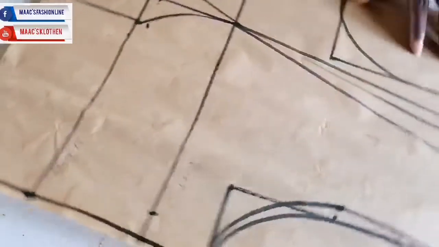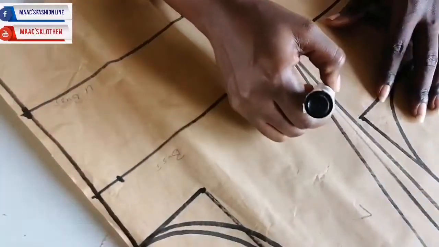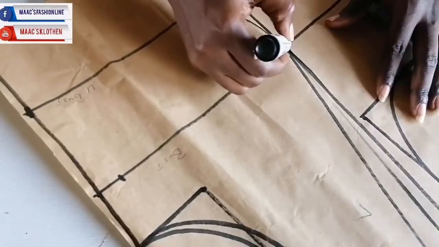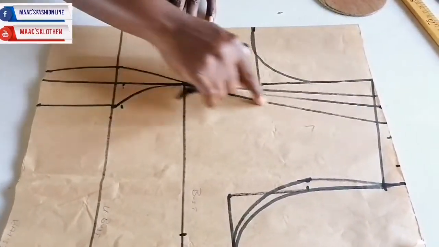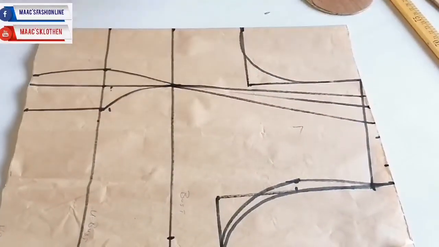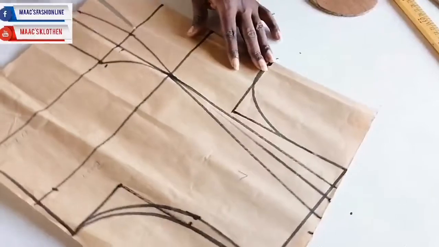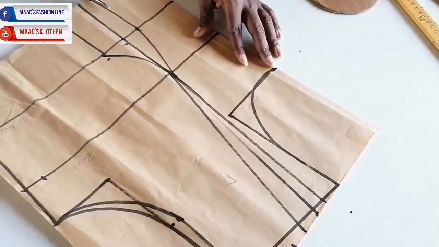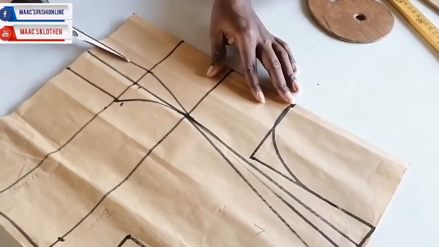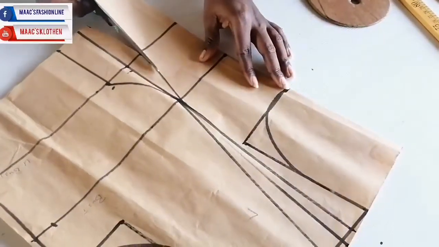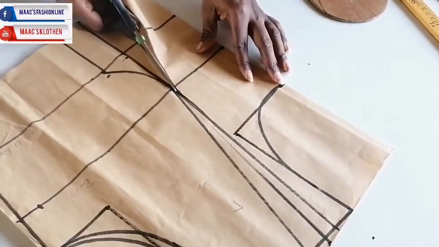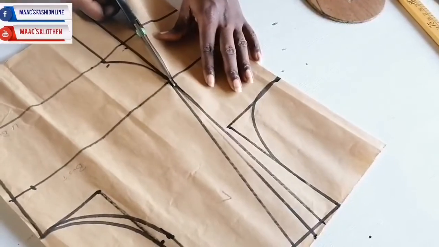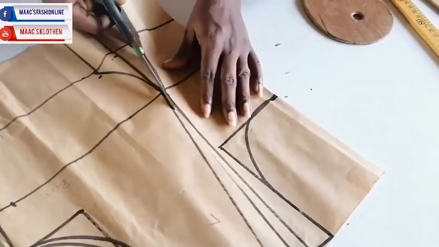Okay, so this is it. And so let's try and blend this very well. So this is for our shoulder bustier dart. So you get it. This is it. You see? We are going to cut it through now. So just cut. I'm going to cut this off.